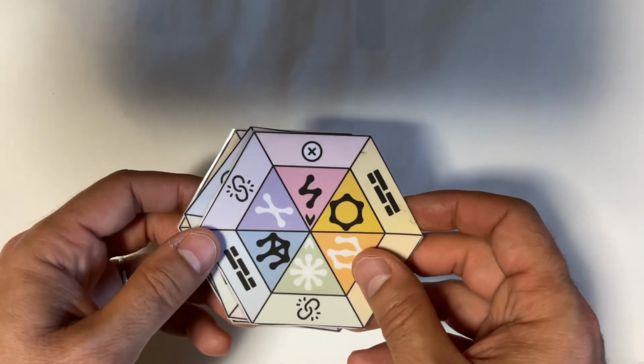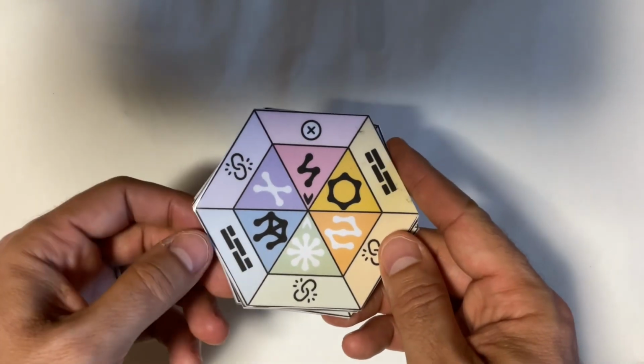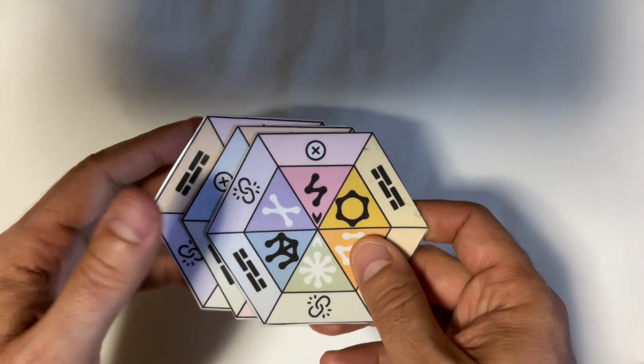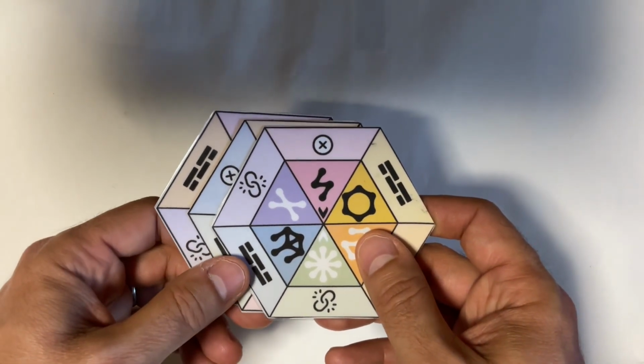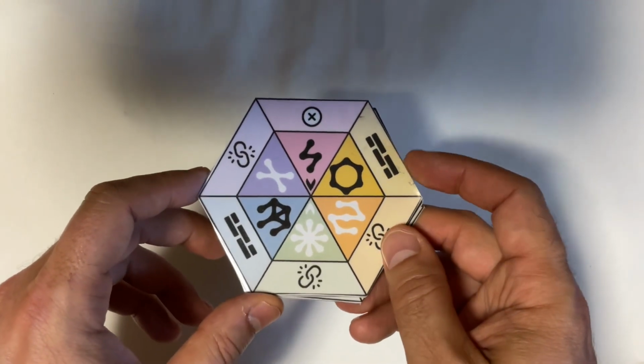This is shape puzzle hexagons. It's a 3 hexagon puzzle. It's got some new symbols, works in some different ways than previous puzzles, so I want to show a video and let you know how it works.